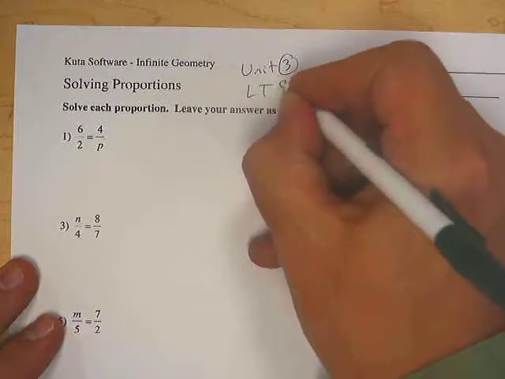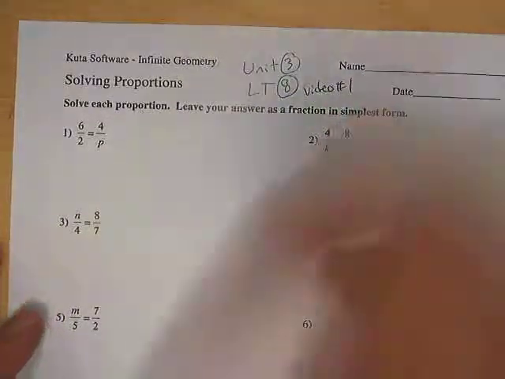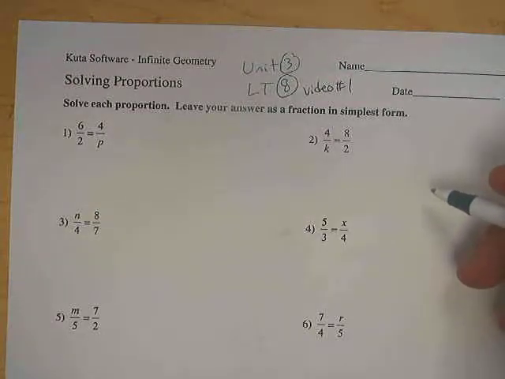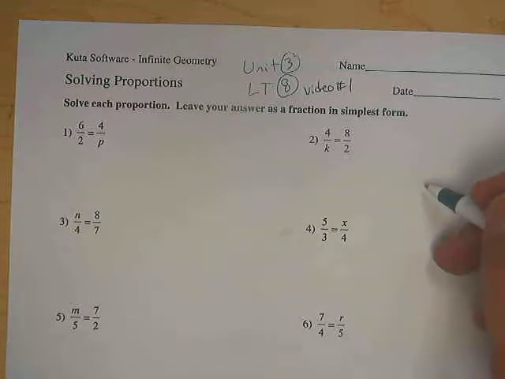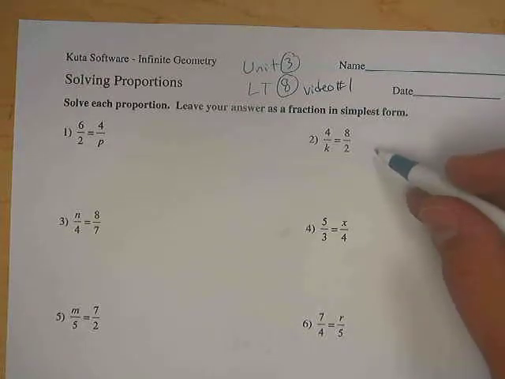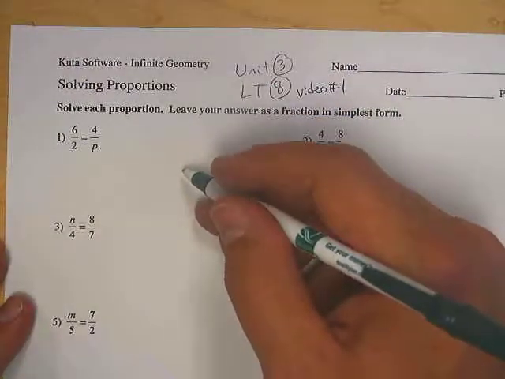Unit 3, Learning Target 8, video number 1. That deals with similar triangles. So where am I going with similar triangles? Well, for triangles to be similar, that's different than congruent. When you have congruent triangles, the sides are congruent and the angles are congruent. Whereas when you have similar triangles, the angles are congruent and the sides are proportional. Okay, so that's different. So that's why we're going to work on solving proportions.